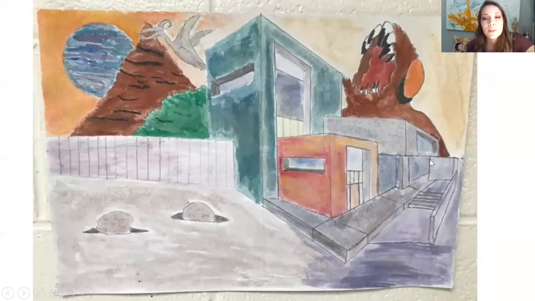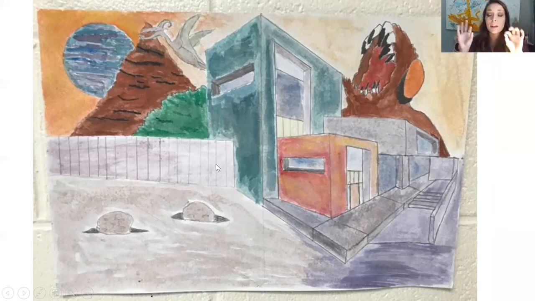This one's also a really great 2-point perspective surrealism drawing. Notice his 2 vanishing points, one doesn't go all the way to the edge of this side, right? It's kind of resting right here on that horizon line. And that's okay. You don't have to put your 2 vanishing points all the way at the edge of your paper.